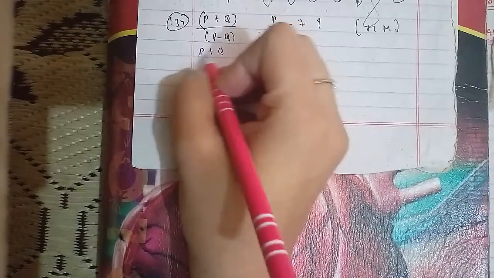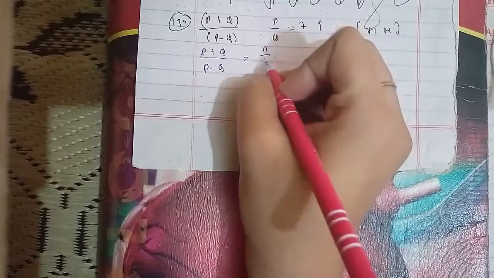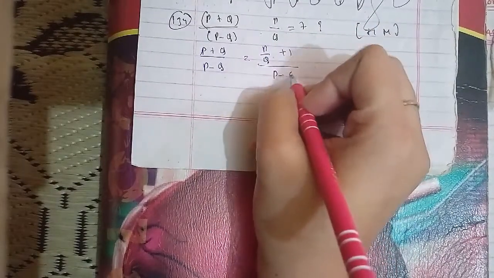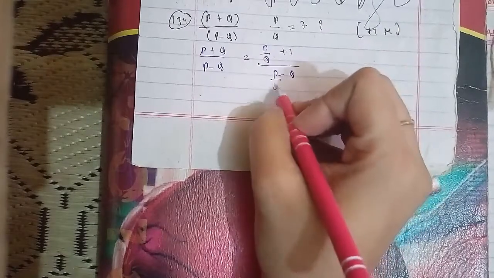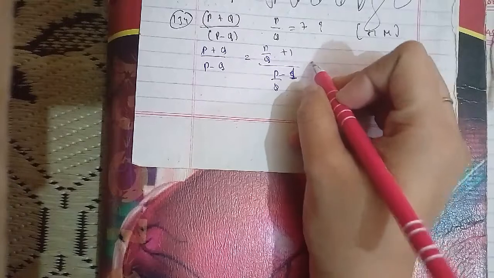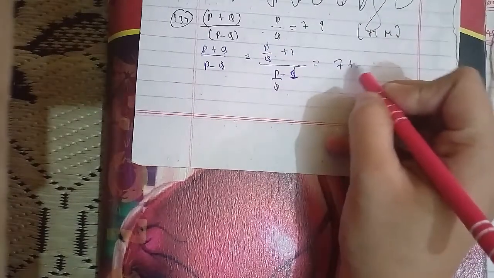P by q is just 7. So (7 plus 1) upon (7 minus 1). We'll put the value of p by q. 7 plus 1 is 8, 7 minus 1 is 6. We'll cancel it out to 4 by 8... 2 3s are 6, 4 upon 3. The answer is 4 by 3.